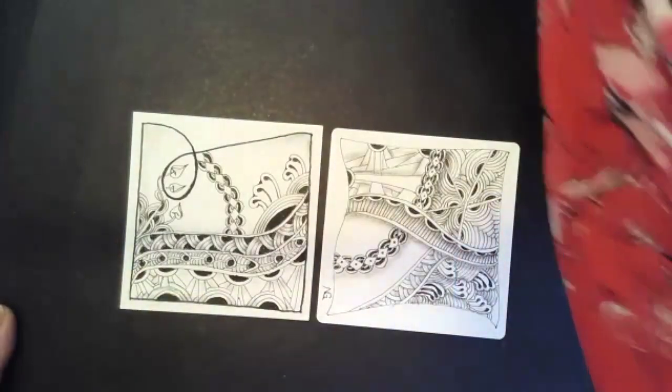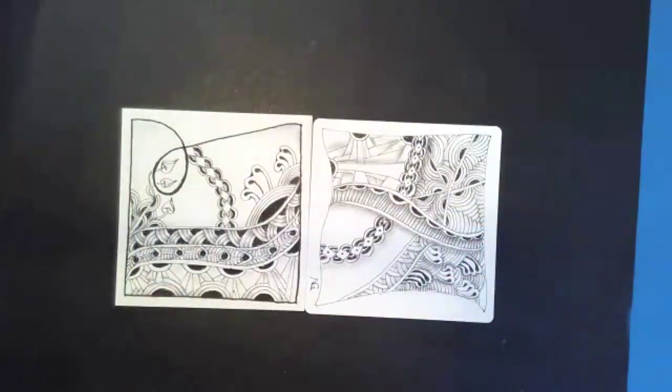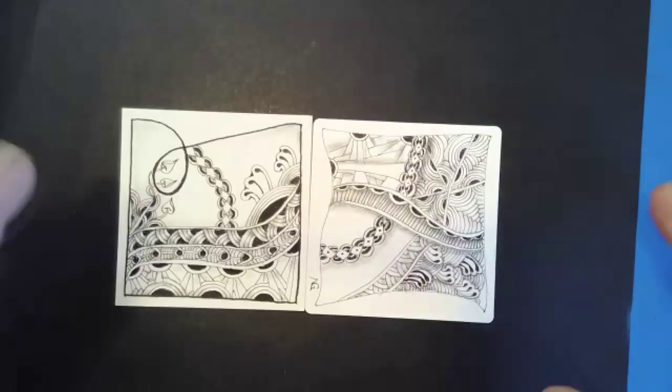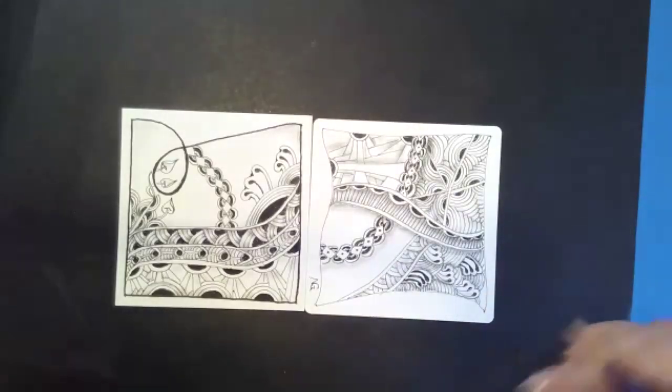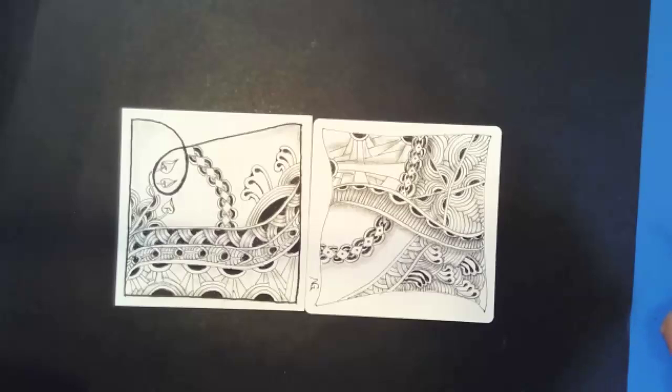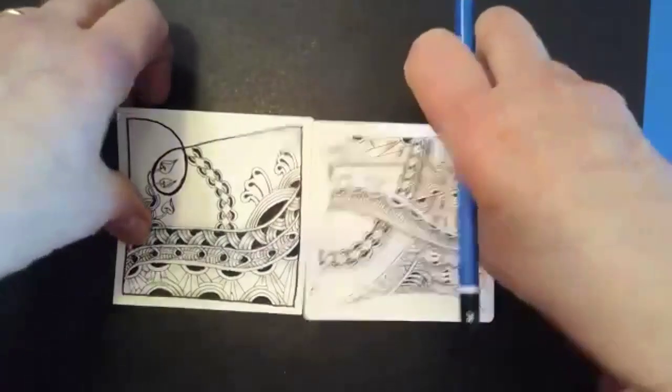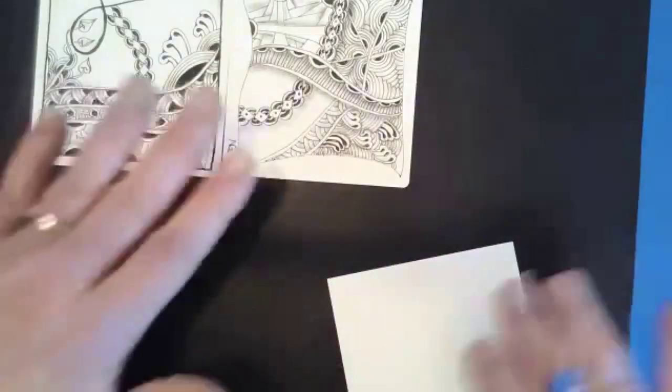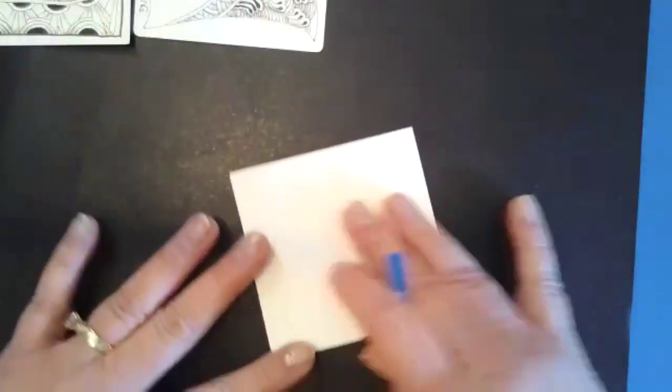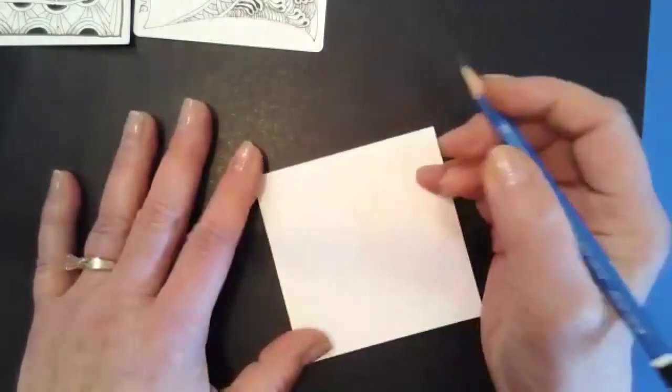I wanted to do something that had some repetitive motions to it, partly because I wanted to make sure there was something that a new person in class would feel comfortable with, and because it's always good to have that extra practice. So whatever surface you're using is fine. I'm going to be using a 3.5-inch tile.